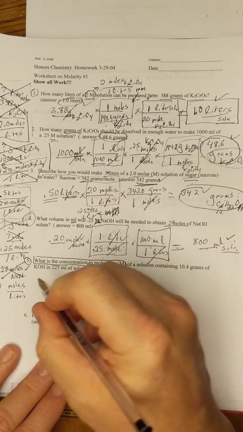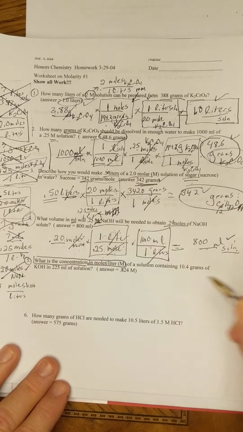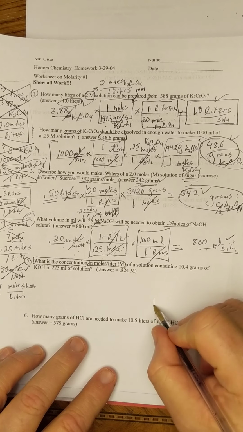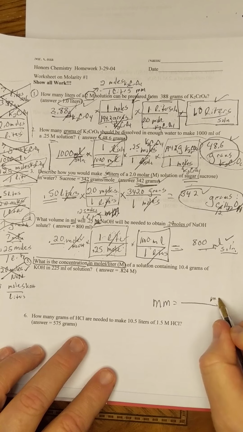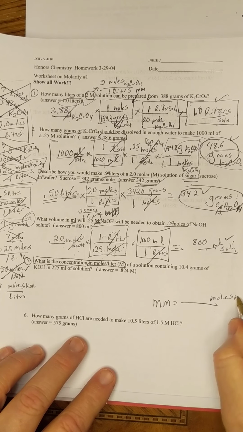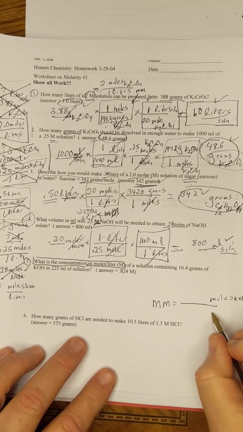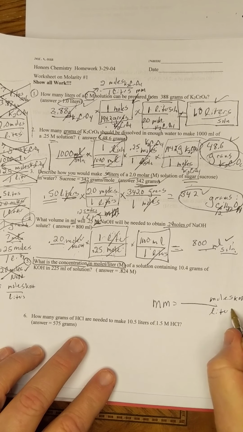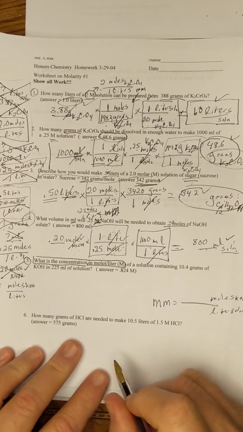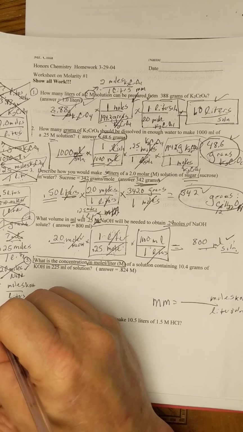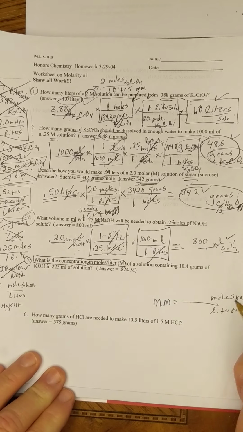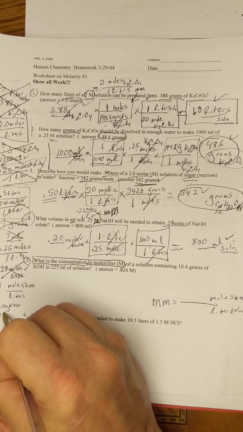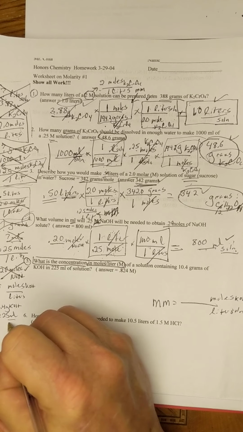Okay, the solution is KOH. So what I want to do is I want to define my molarity as moles of KOH per liter of solution. Okay. What do they give you to work with? They give you 10.4 grams of KOH, and they give me 225 milliliters of solution.